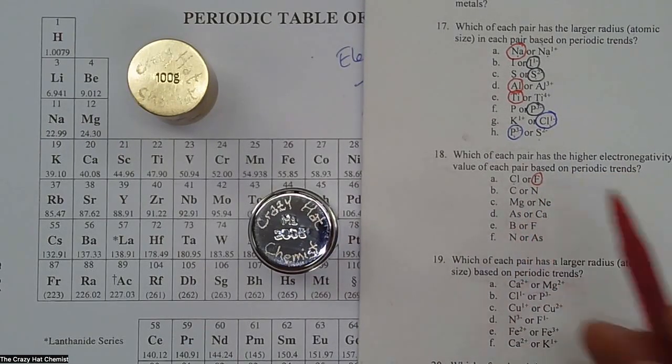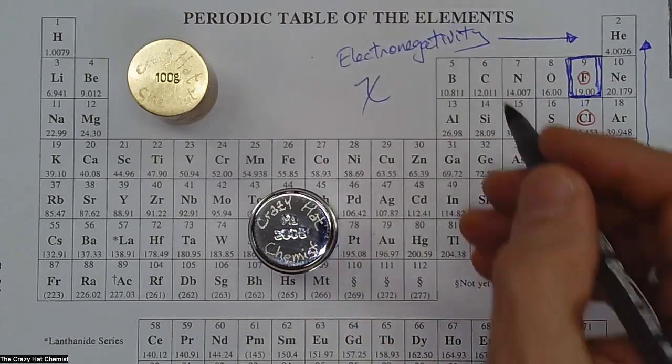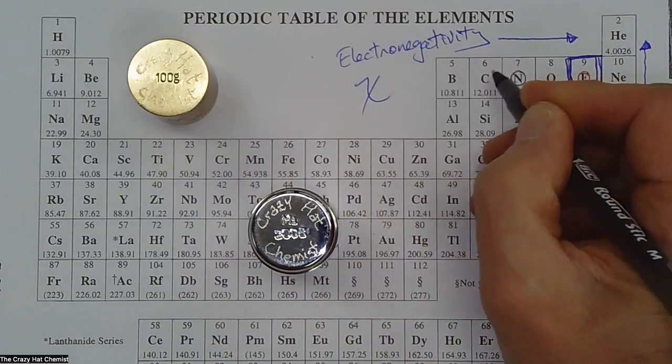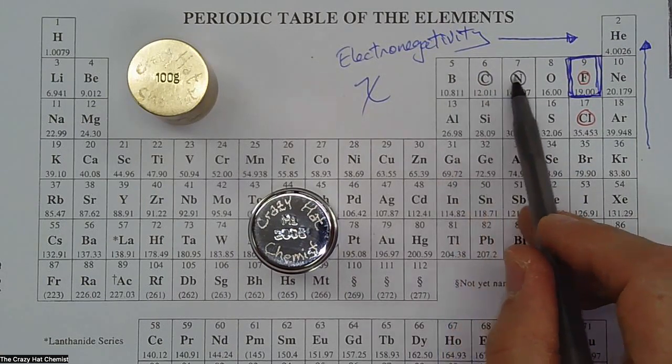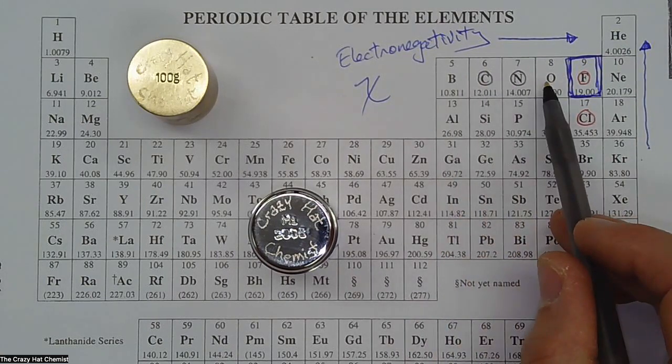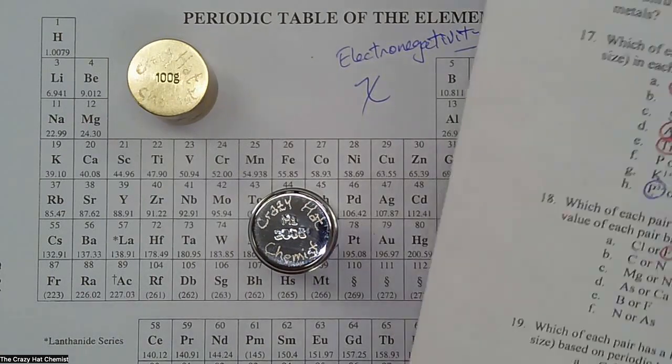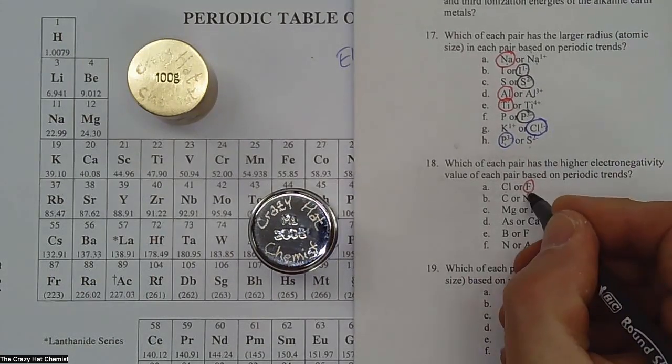Next one is carbon or nitrogen. Okay, there's nitrogen, there's carbon. Which one has a greater electronegativity value? Well, they're in the same period. The one further to the right, that would be nitrogen, would have the greater electronegativity value.